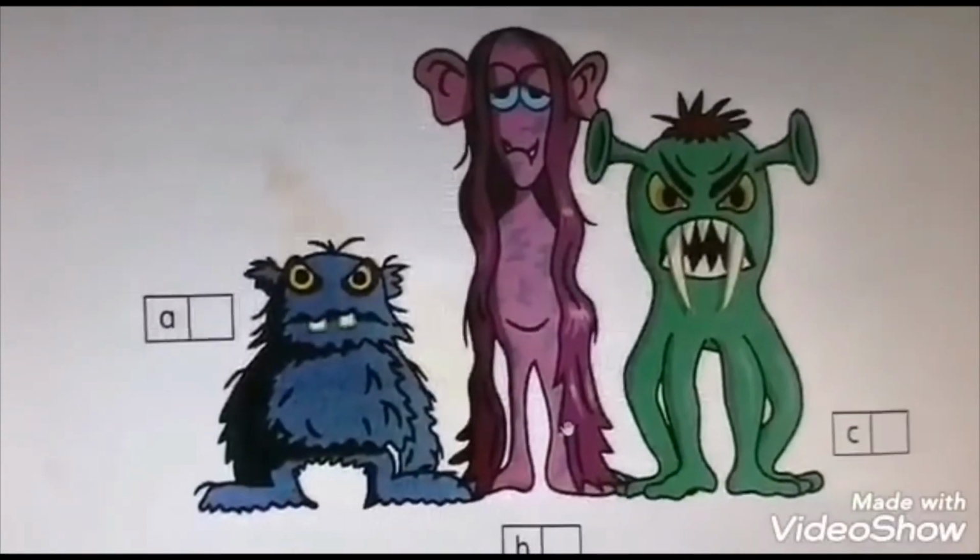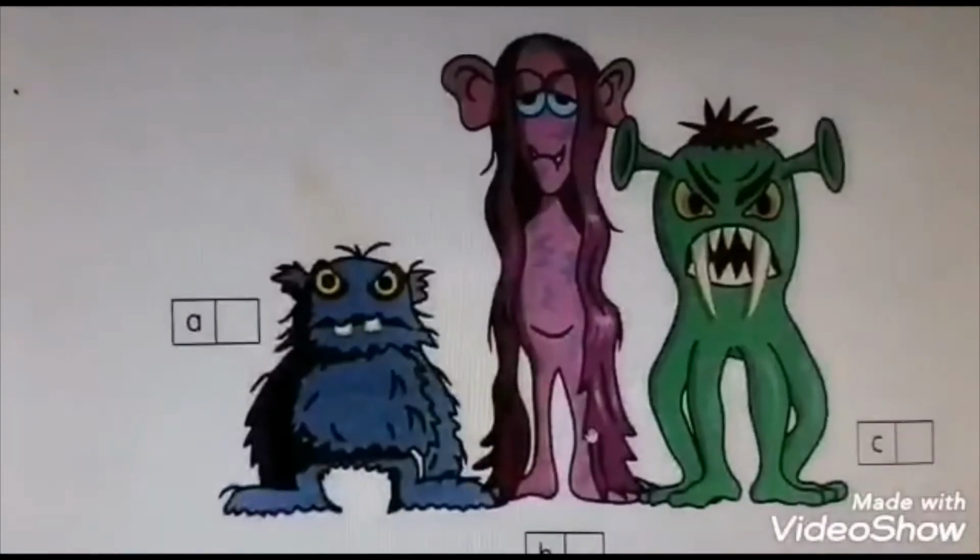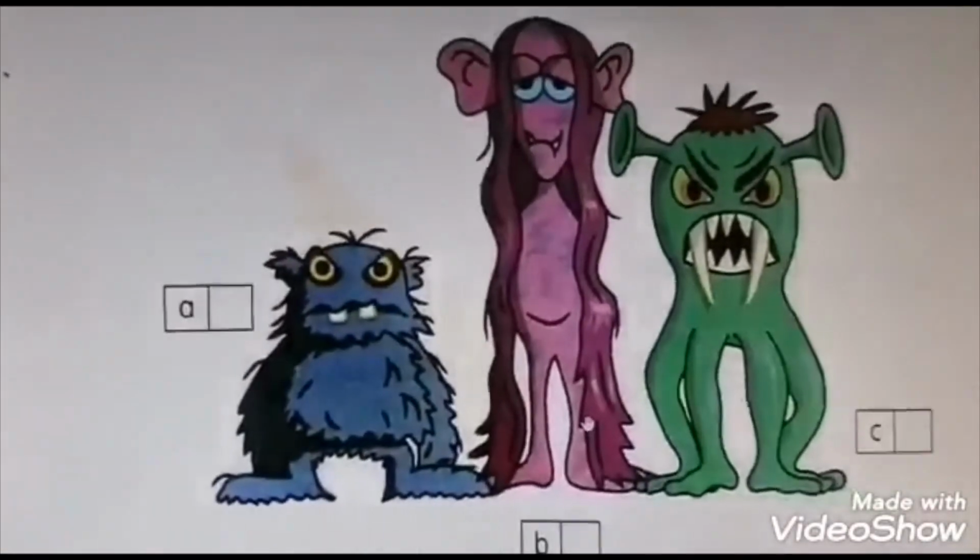Scare is the angriest alien. He has got the longest teeth too. He's green.